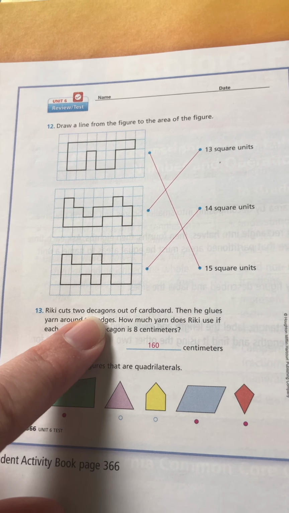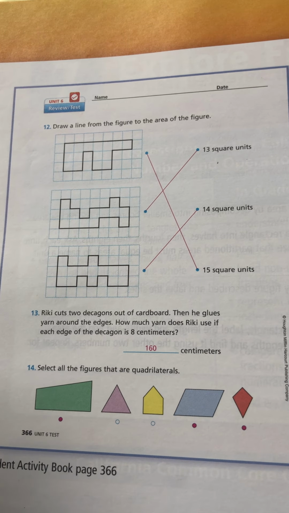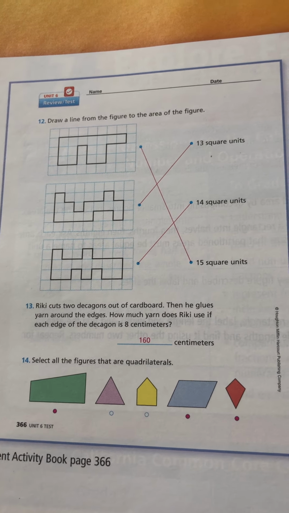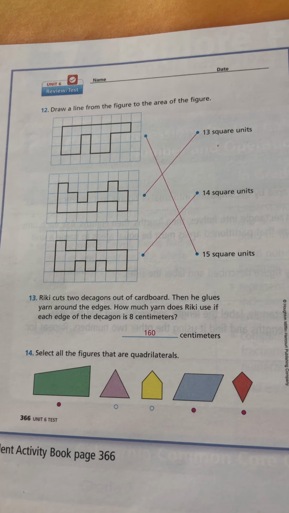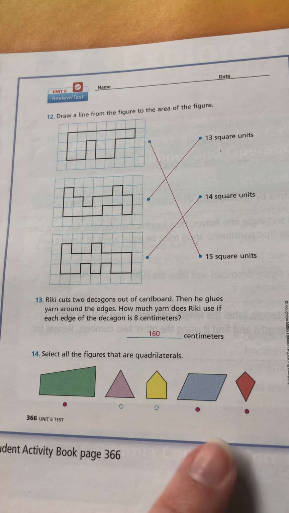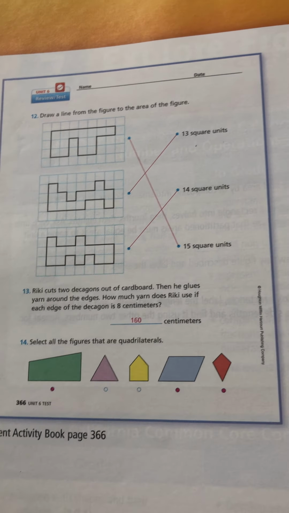Hint, hint, you had to go back and try to remember what a decagon was. How much yarn does Riki use? That would be 160 centimeters. And select all the figures that were quadrilaterals. Quadrilaterals just means a shape that has 4 sides, and that's going to be this one, and this one. Okay, hope this was helpful.